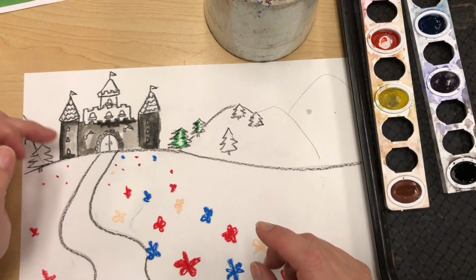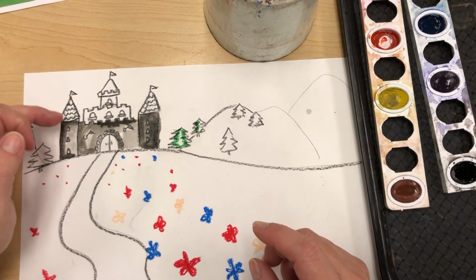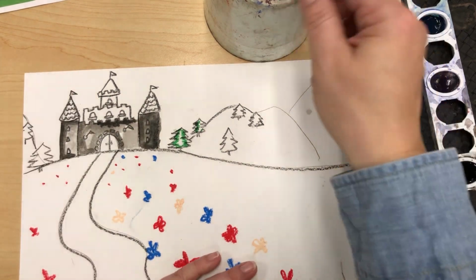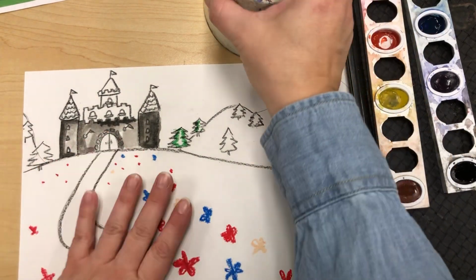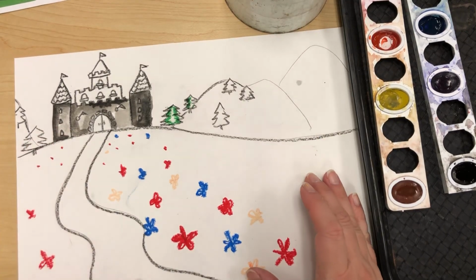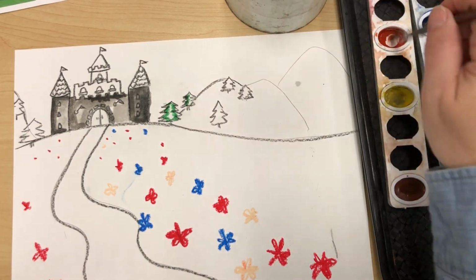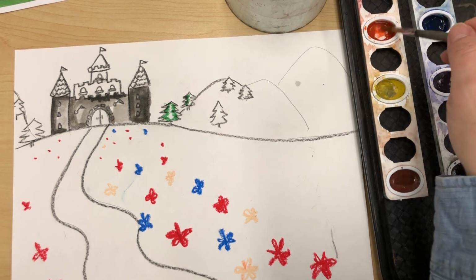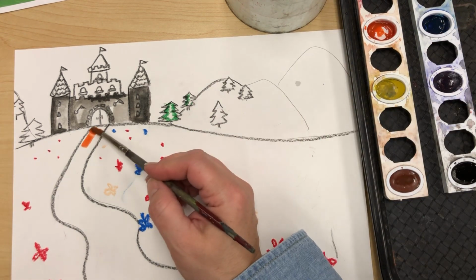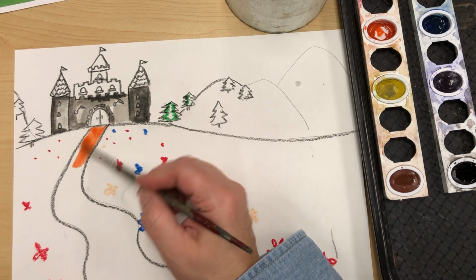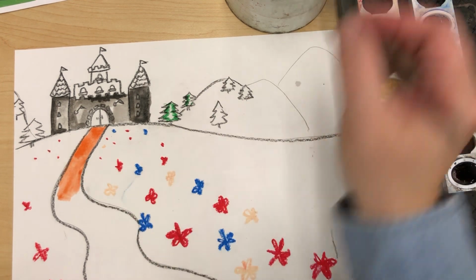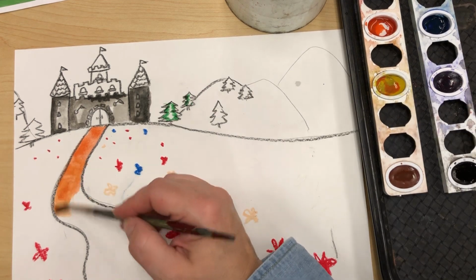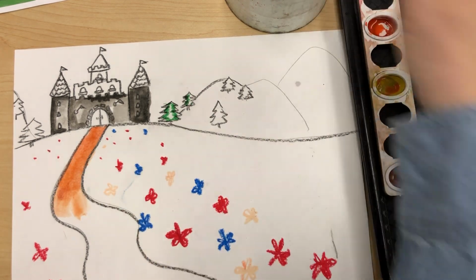So then if I wanted to paint the windows in with yellow, I have to wait for all this other gray paint to dry, okay? So while I'm waiting for that to dry, maybe I can work on my pathway. So maybe I'm going to go into the orange here. So lots of water on my brush. And that's the nice thing about this paint: when you're using it, you can mix the colors directly on here.